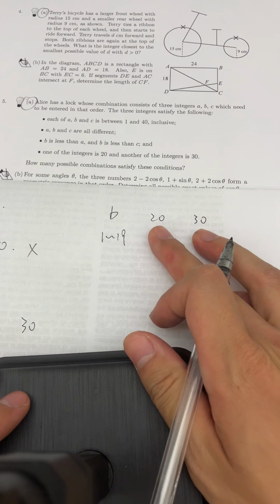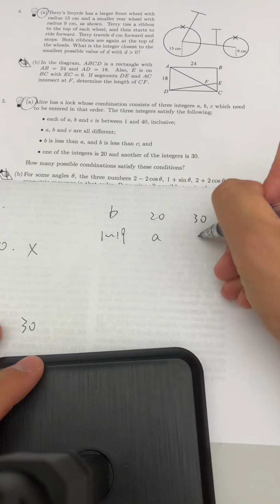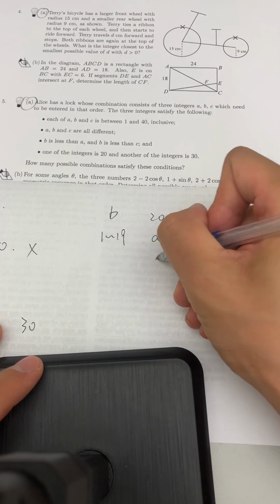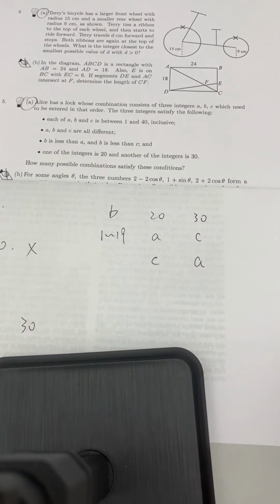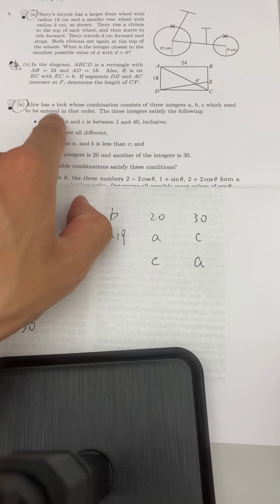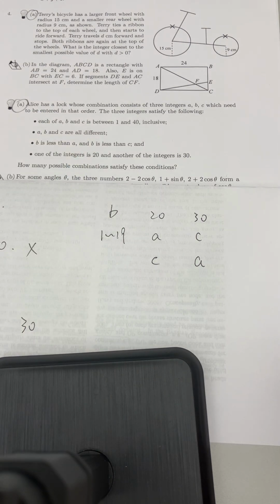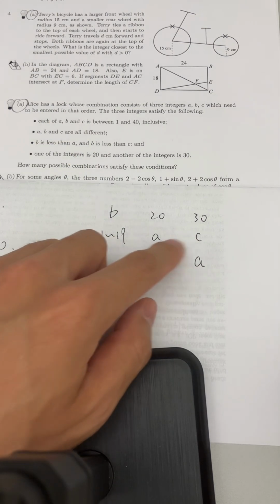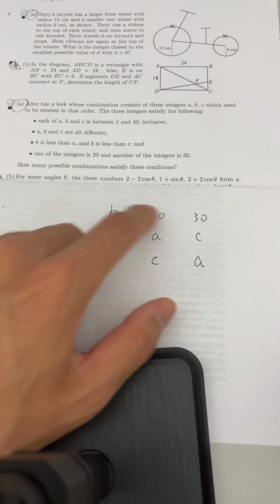However, be careful about this part. A and C, let's say if A is 20 and C is 30, that is one thing. If C is 20 and A is 30, that's a different story. Okay, that is different because the three numbers are to be entered in that order, A, B, C. If this is the case, that would be 20, something, and 30.